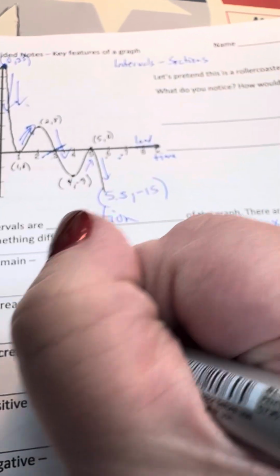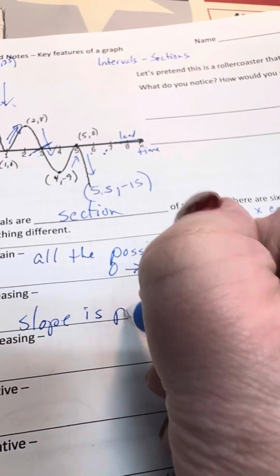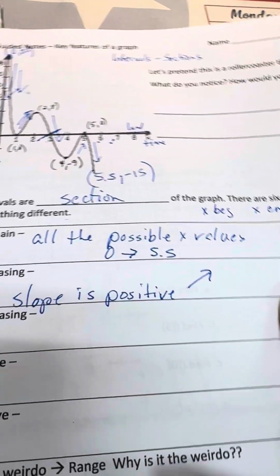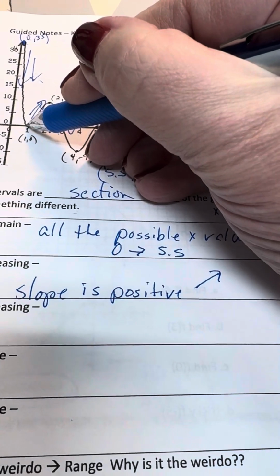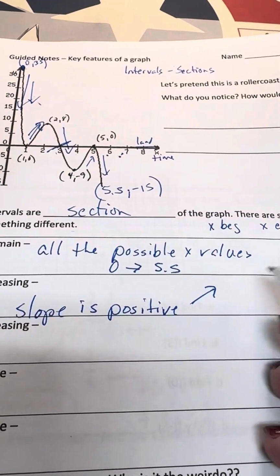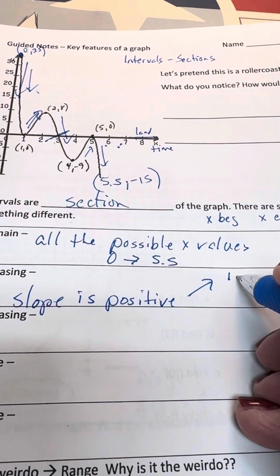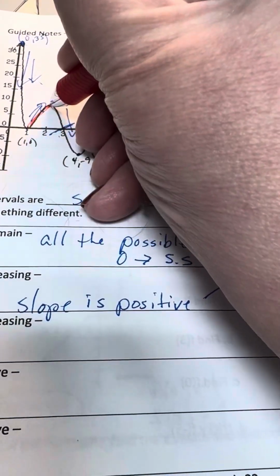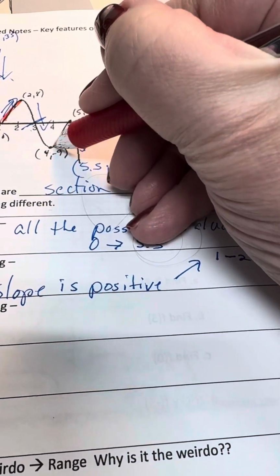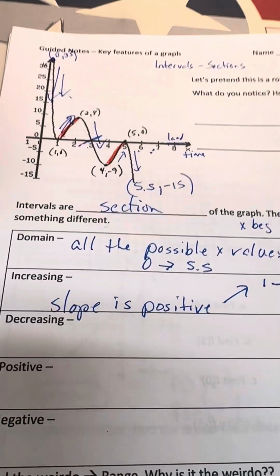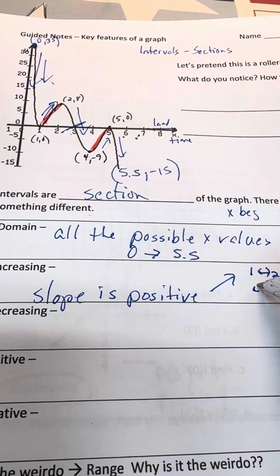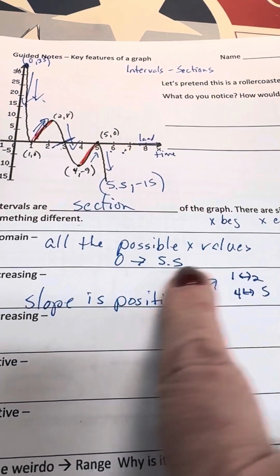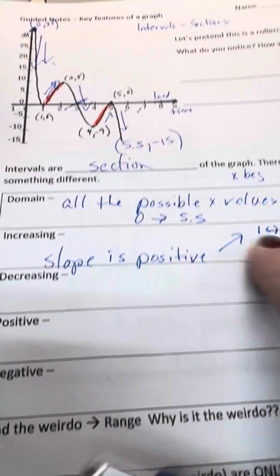Increasing is when the slope is positive. So it's going up as you move from left to right. So if I were to look again at my example, I would have 1 increasing between 1 and 2. So if I looked over here, between 1 and 2 seconds, between 4 and 5 seconds, and those would be your 2 intervals where it was increasing.